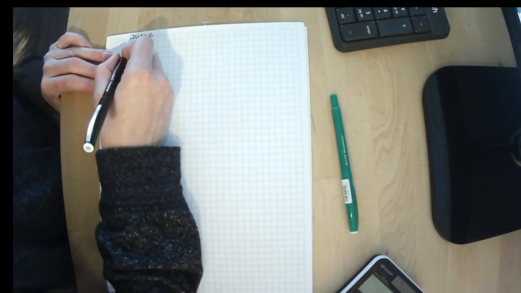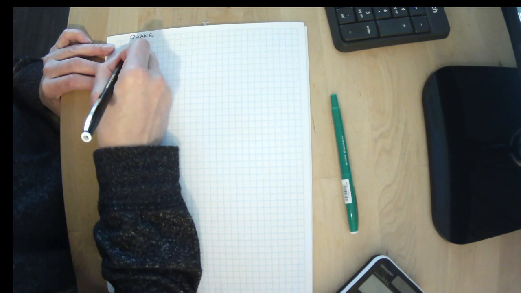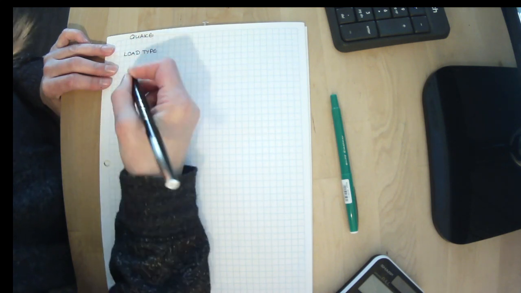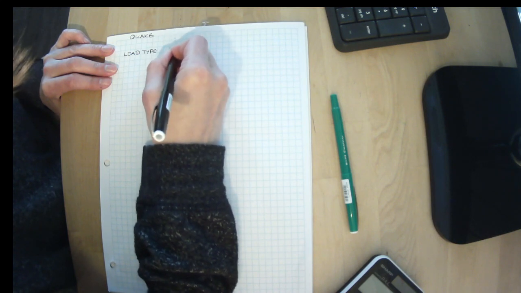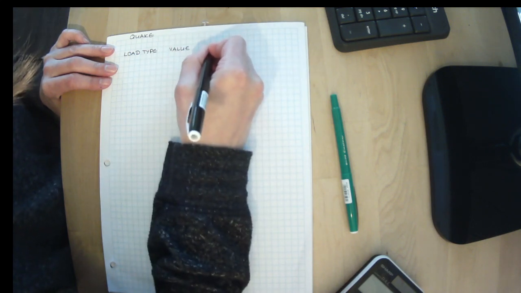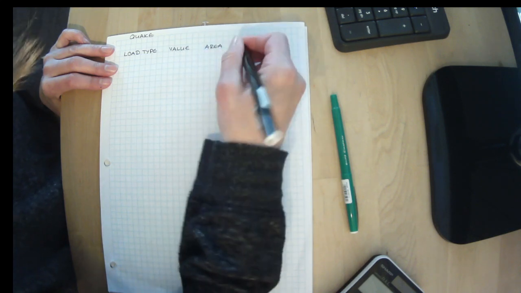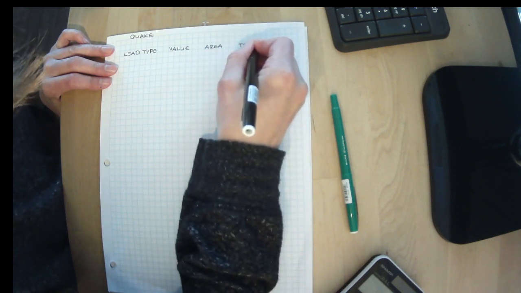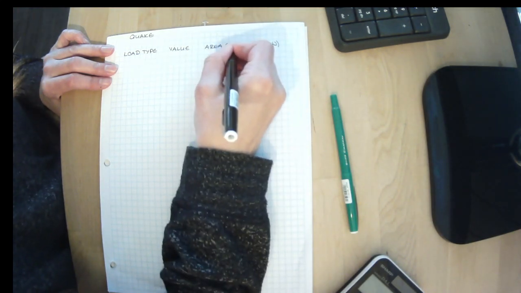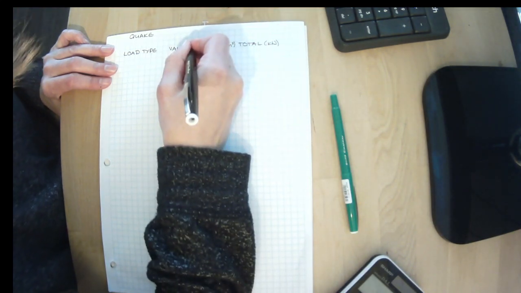So let's write out our load type here. Let's write out the value of it here, the area that it's on, and the total load. Make that in kilonewtons, that in meters squared.